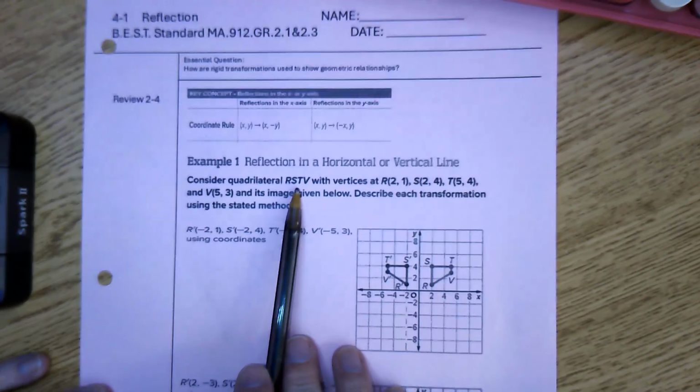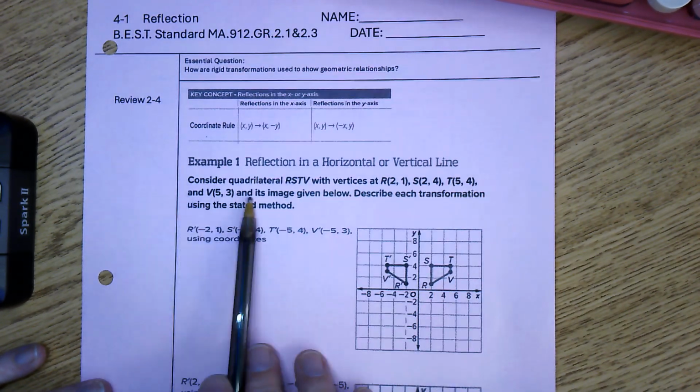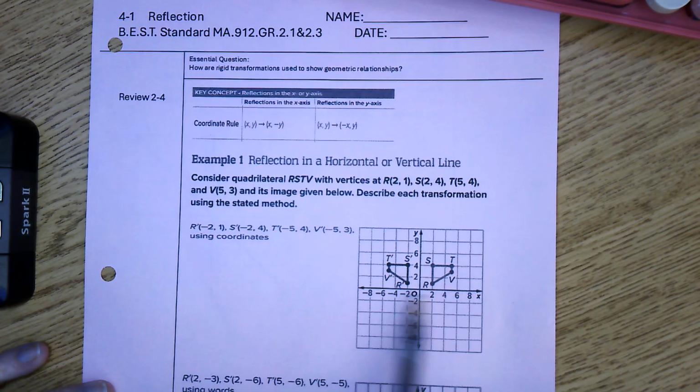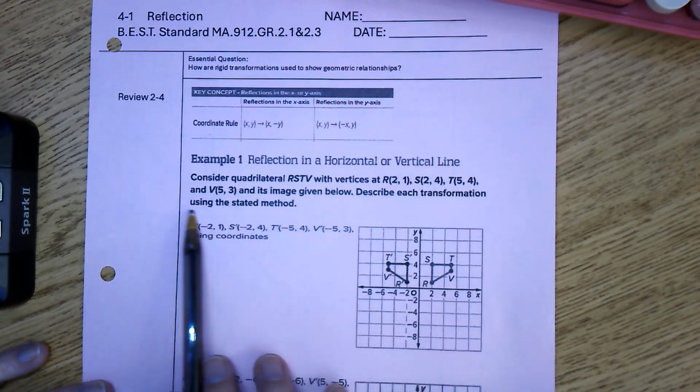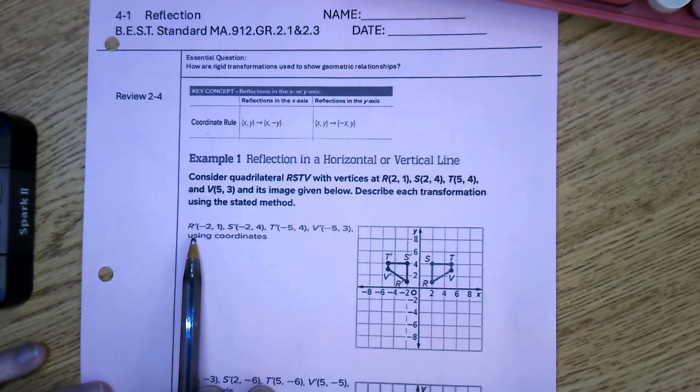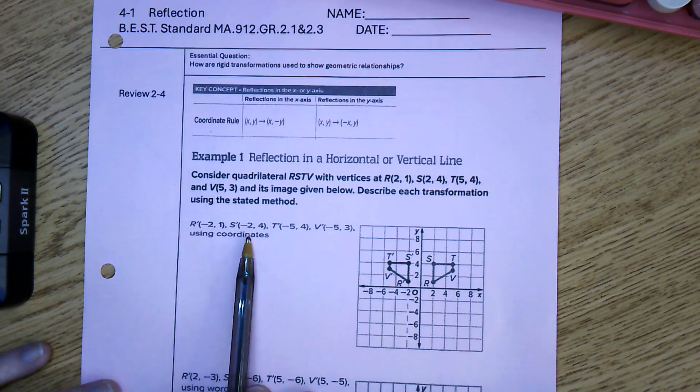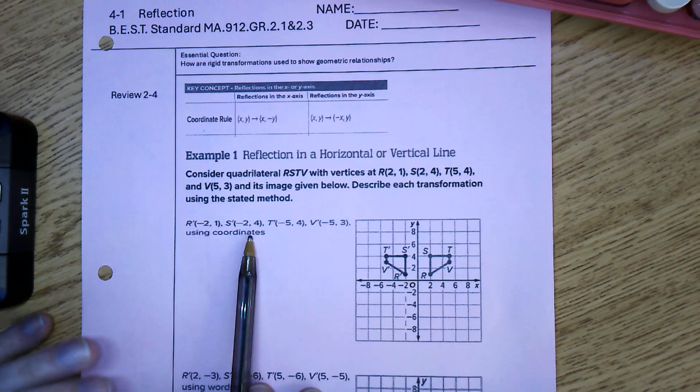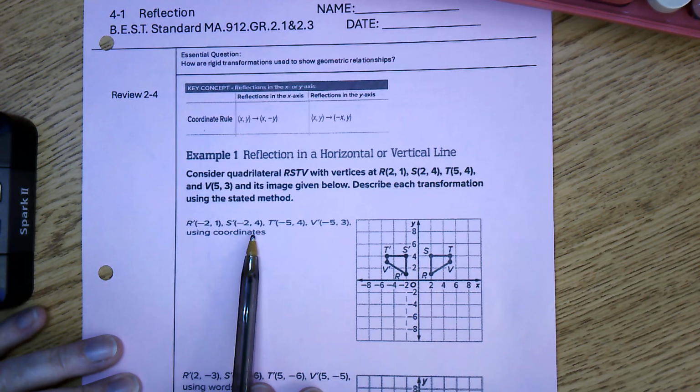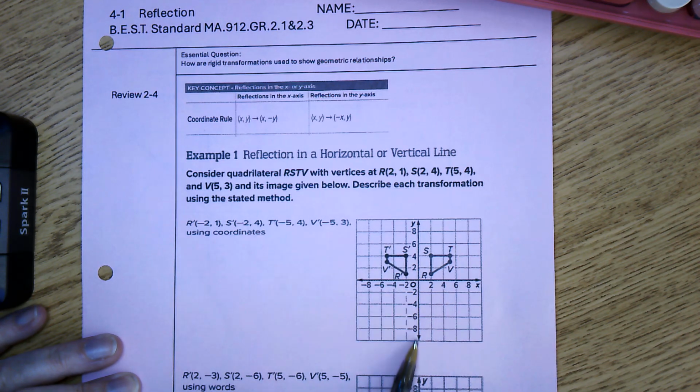It says consider quadrilateral, which is just a four-sided shape, with these vertices. It's in the image below here. Describe each transformation using the stated method, using coordinates. Well, looking at my coordinates, it looks like we're reflecting over the y-axis, probably, because we are 2 to the left and to the right perfectly, so we're reflecting over the y-axis.